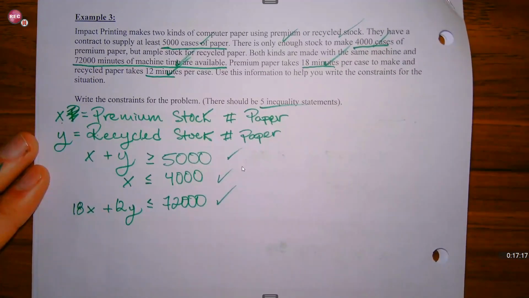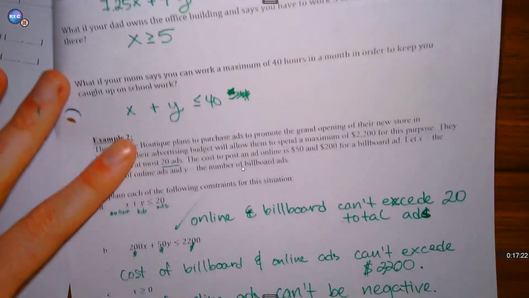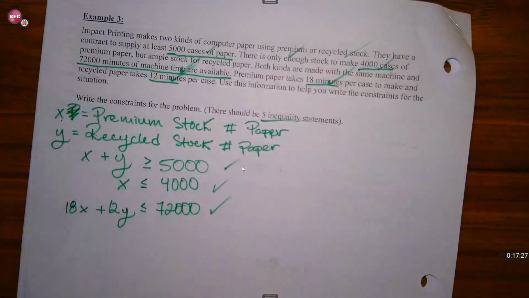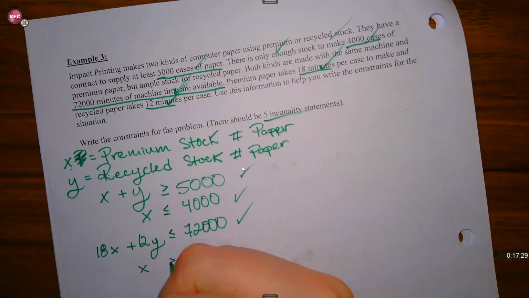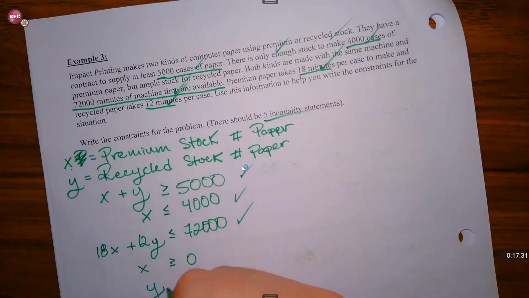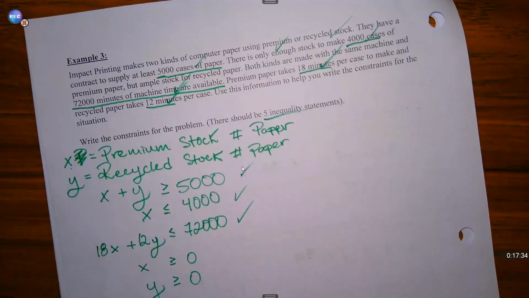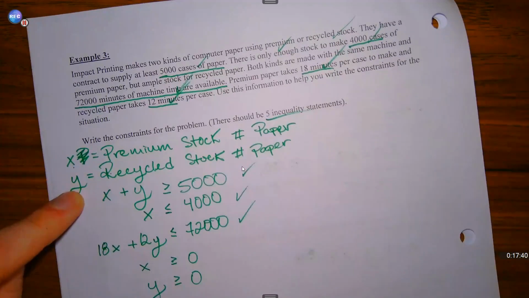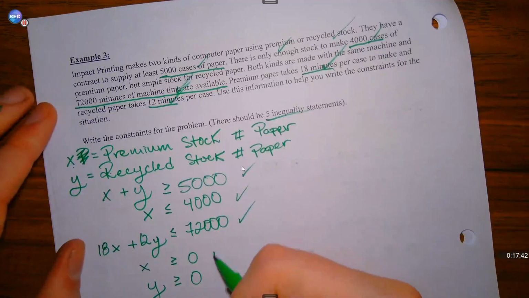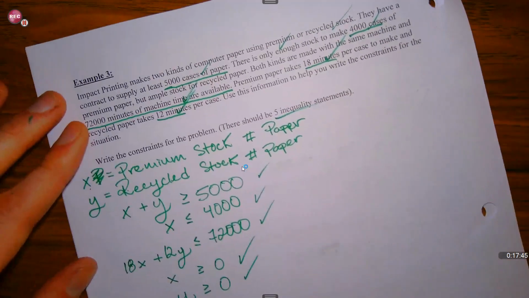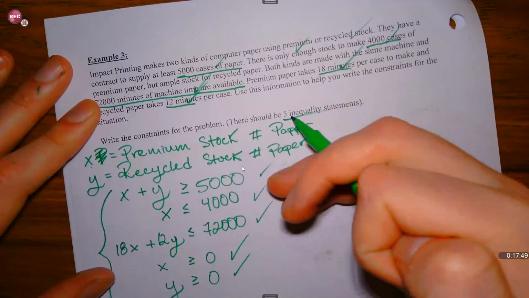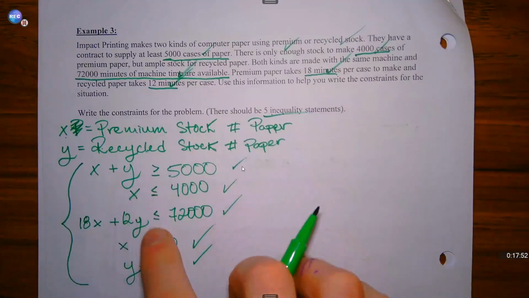How did we do that on the last problem? Well, if you look back, we said X is greater than or equal to 0, and Y is greater than or equal to 0. So let's put something similar over here, where we have X is greater than or equal to 0, and Y is greater than or equal to 0. That tells me that premium paper can't be negative, and recycled paper can't be negative either. So we got these two check marks there. All right, now we put all of that inside a little system, and that is your 5 inequality statements right there. 1, 2, 3, 4, 5.